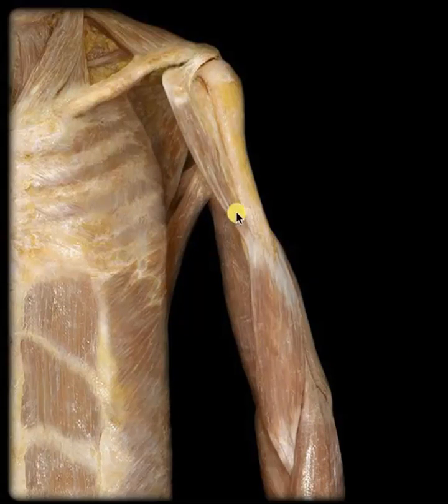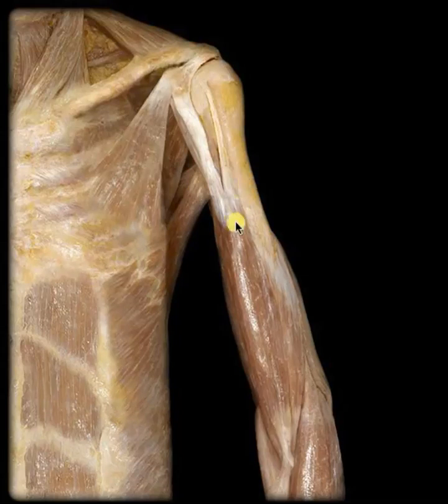Understood, this is not the view that you have in the laboratory. The view you have in the laboratory is a bit more like this. Short head courses proximally and makes a shared attachment to the coracoid process with coracobrachialis. So keep in mind, the long head's more lateral, and the short head shares with another muscle, coracobrachialis.